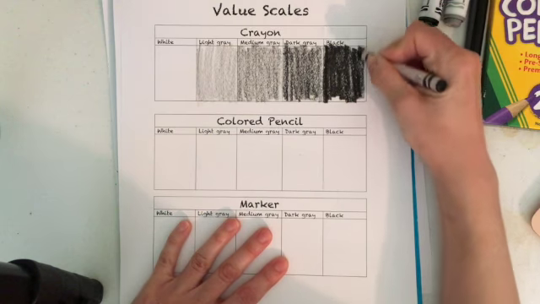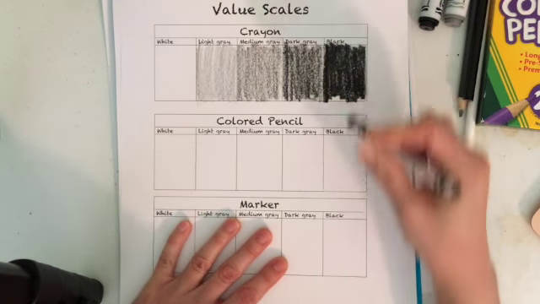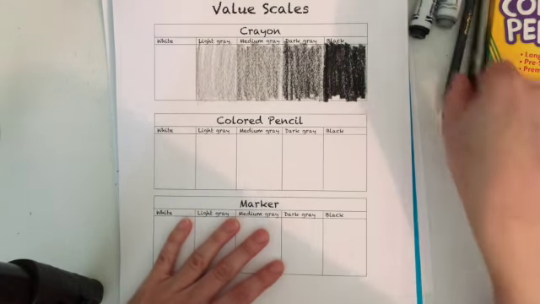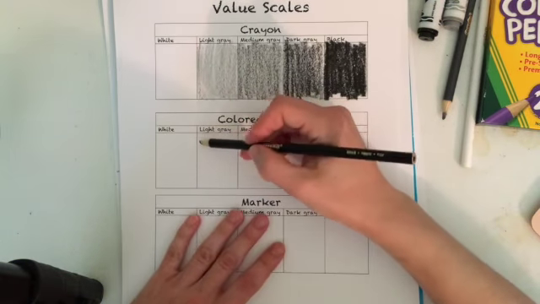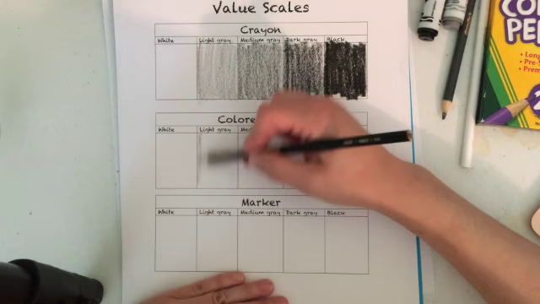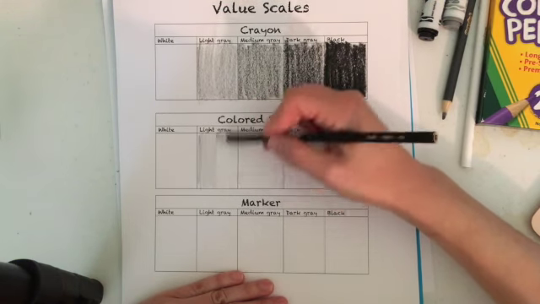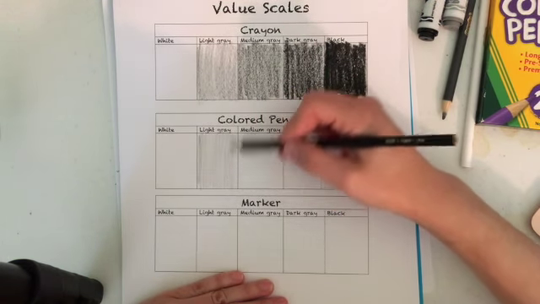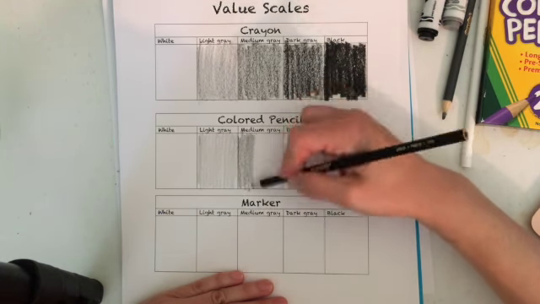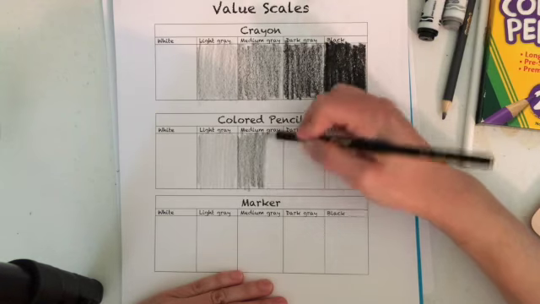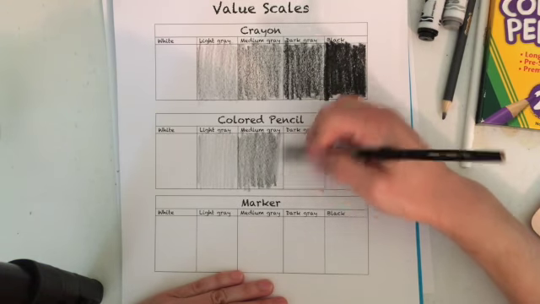And it's going to be the same thing with the colored pencil. When I use my colored pencil, I can use just a black one. I could even use a regular pencil for this. And again, color in lightly, putting light pressure on my paper. I'm not pressing down hard at all. And then here I'm going to press down a little bit harder on my pencil to get a darker color.